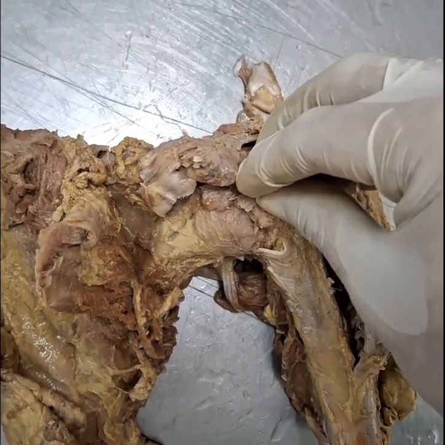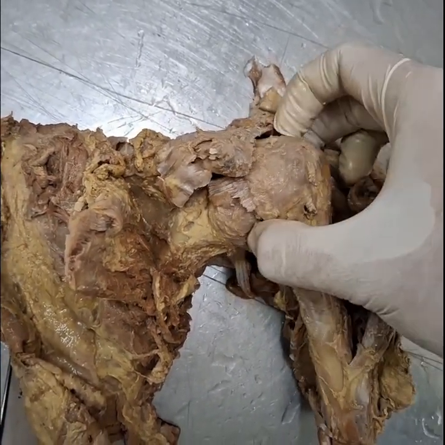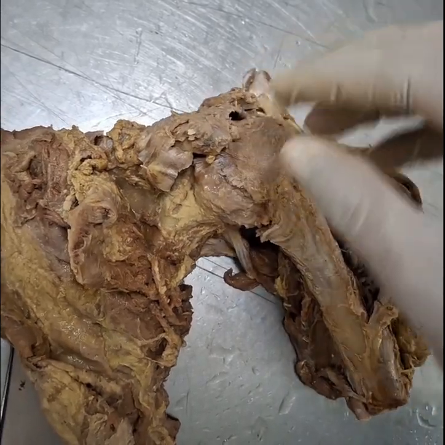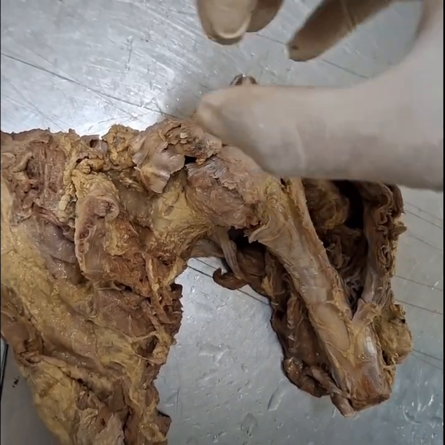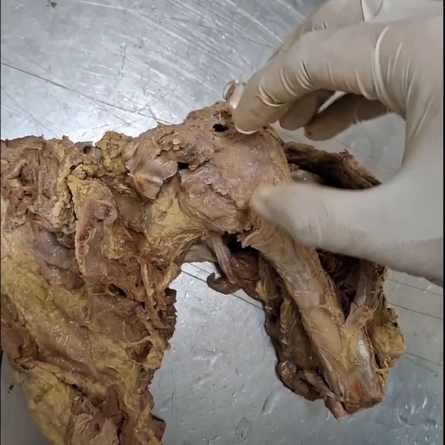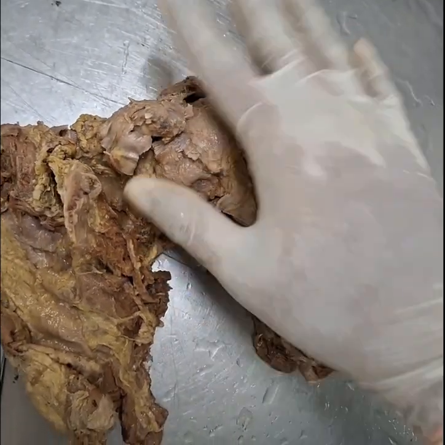This is the unstable joint in the upper extremity because the head of the humerus is bigger than the glenoid cavity. That's why it is unstable. It is not fit completely into the glenoid cavity. That is why this is the unstable joint in the upper extremity.